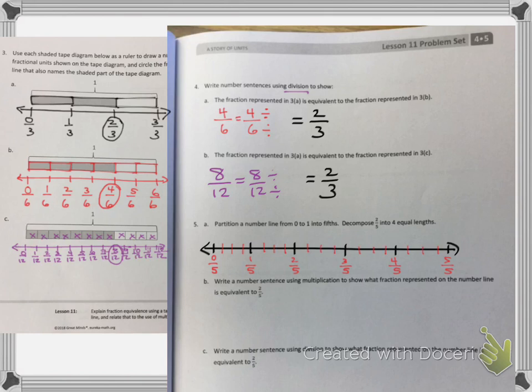Now this fraction has changed, and I'm going to have the fraction be above it now. So 4, 8, 12, 16, and 20.